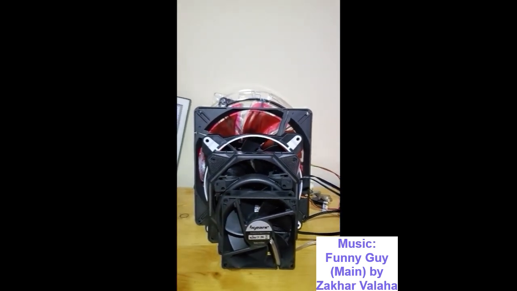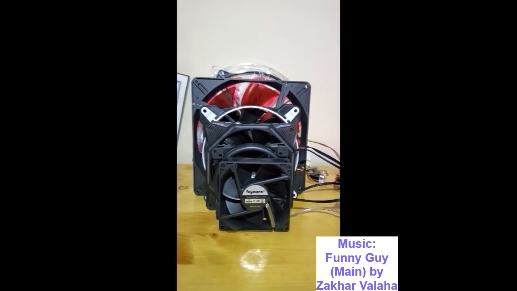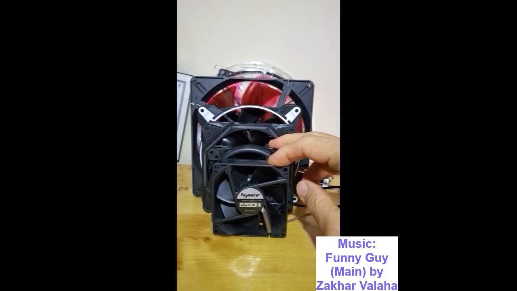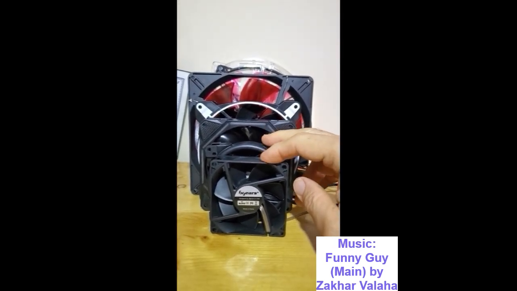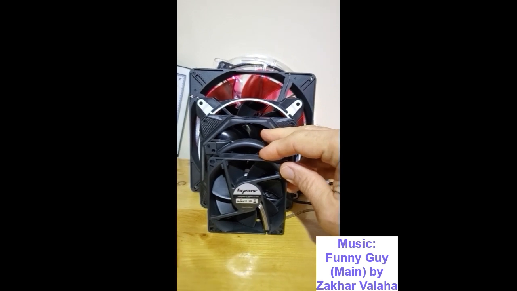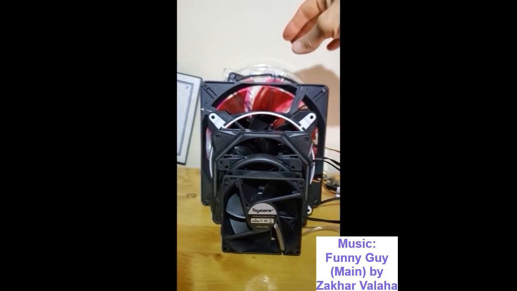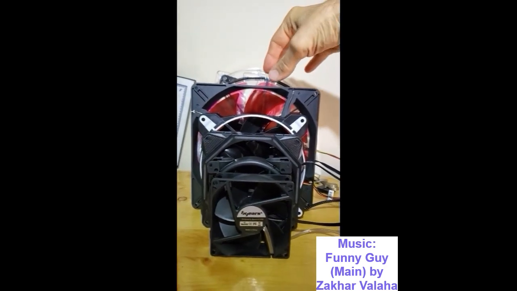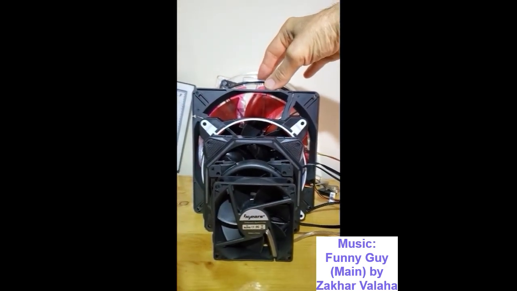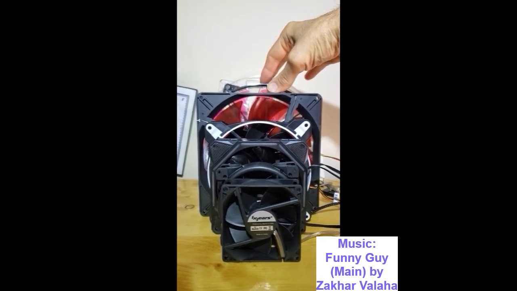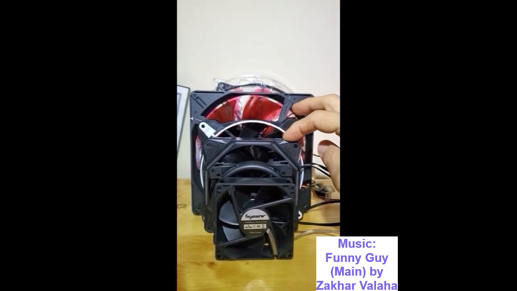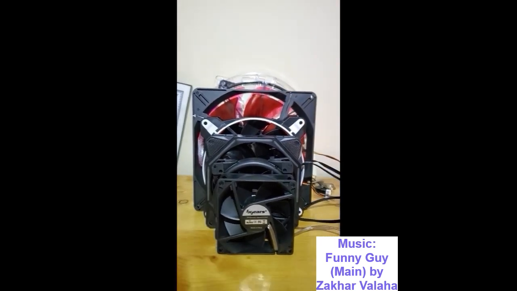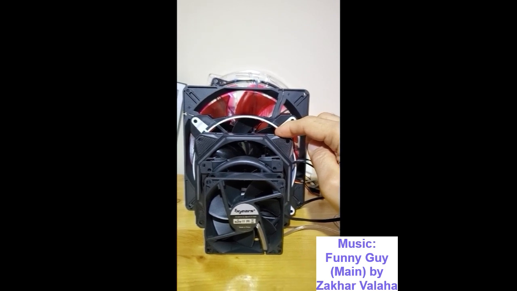So now you have kind of an idea of size. These two here are fairly uncommon except for server size cases, ITX cases, and other very small cases. These three, the 180, 200, and 220, are also fairly uncommon except for very large cases like full tower cases. The most common ones are these two, the 120s and the 140s. By far, the most common is the 120, however.